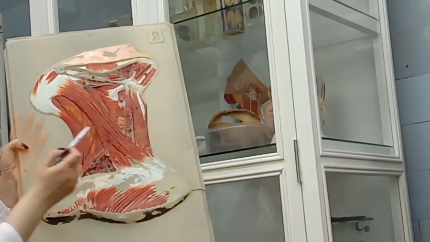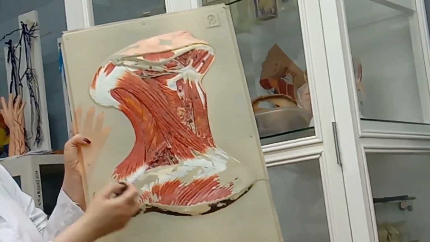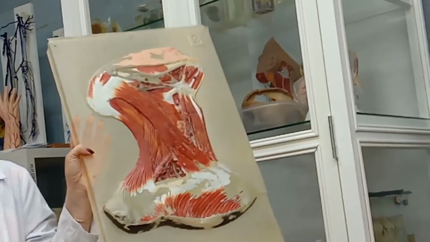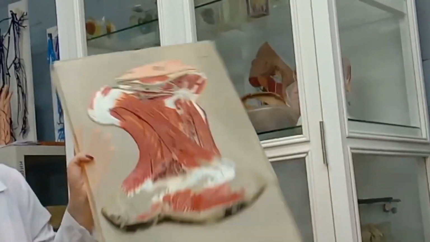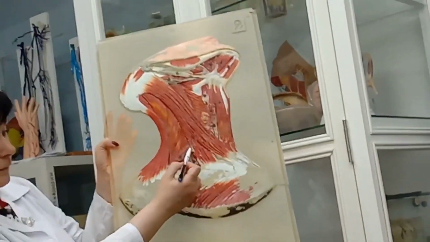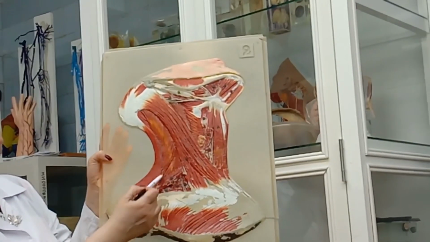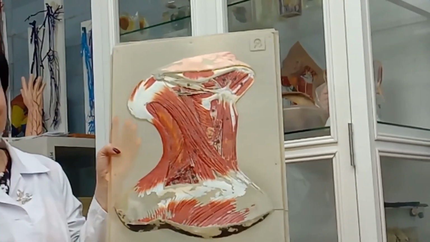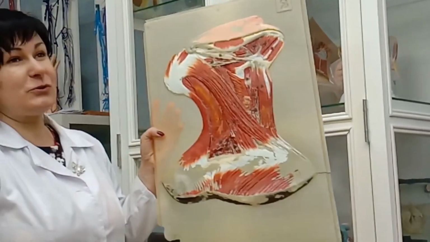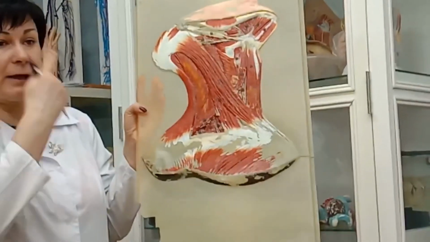Borders. Sternocleidomastoid muscle, clavicle, and trapezius. How many triangles in the lateral region? Two. Right. Look, what is this? Omoclavicular. Right. Omotrapezoid. Well done. Also, you must know four triangles in the anterior region.